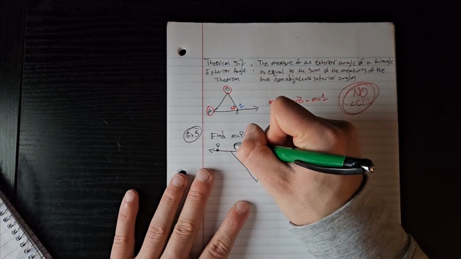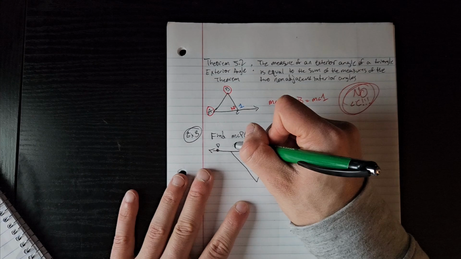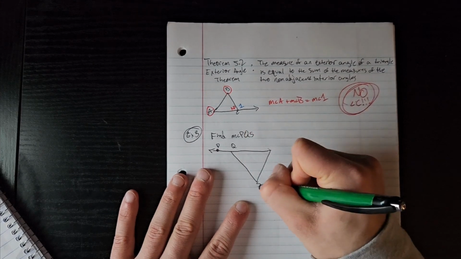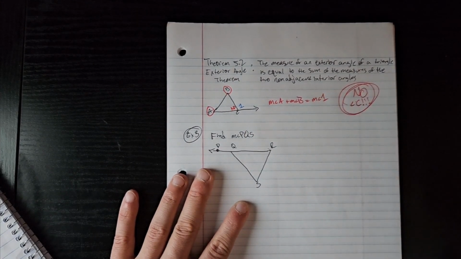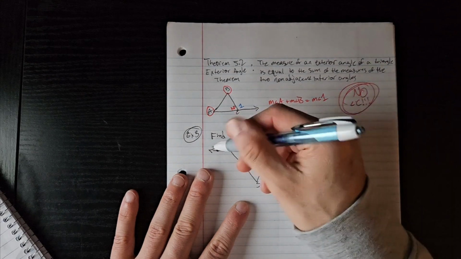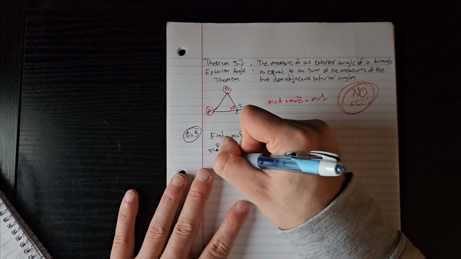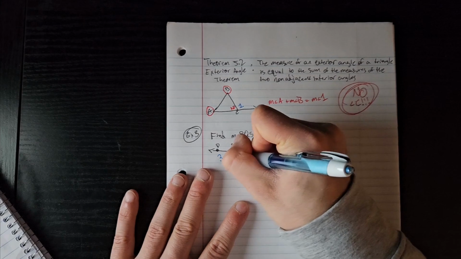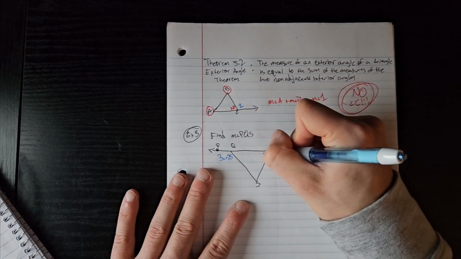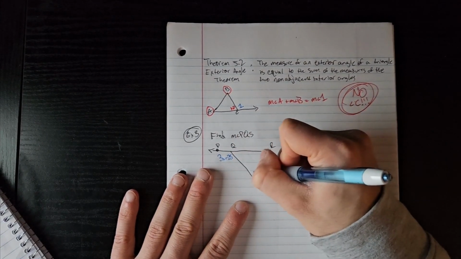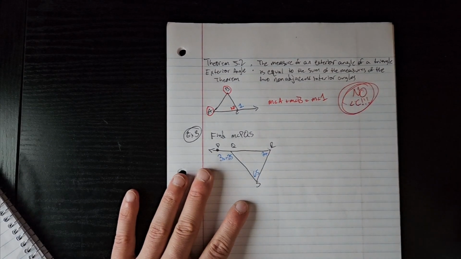Hold on, P, and then we have Q, S, and R. For this spot right here, I'm going to put 3x plus 25. I'll have 2x. I'll have 65 right here.